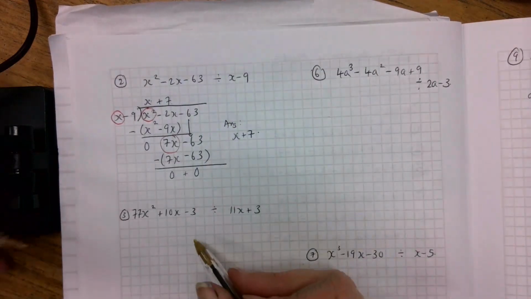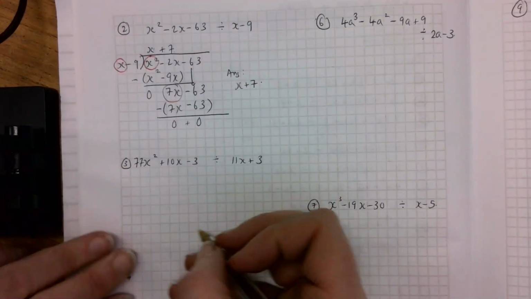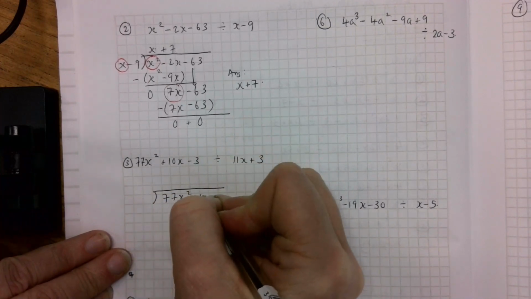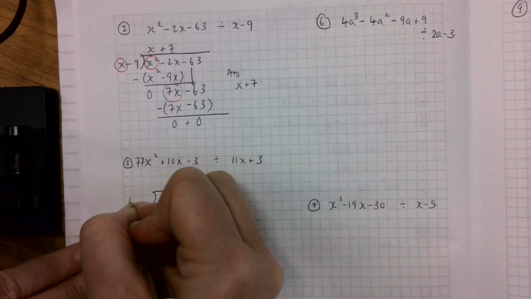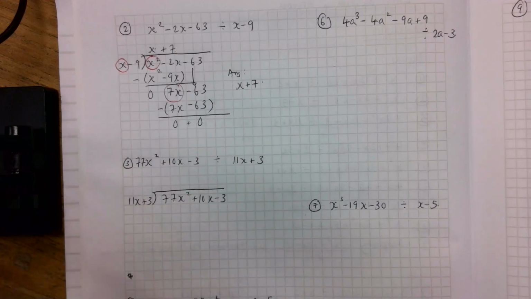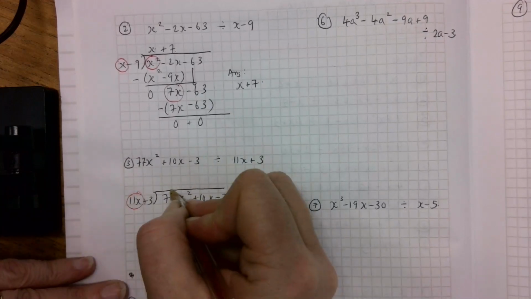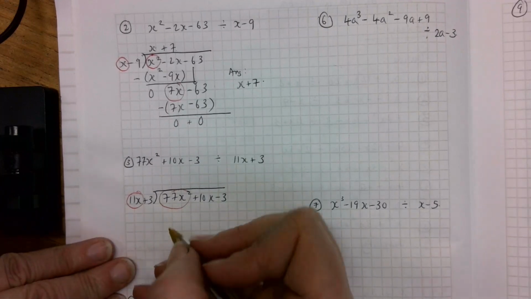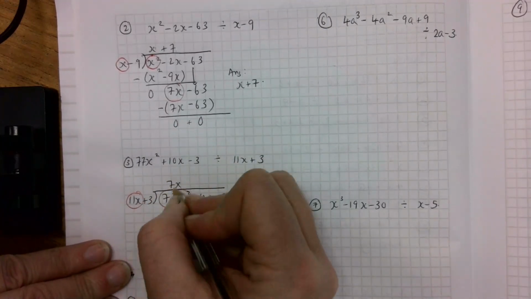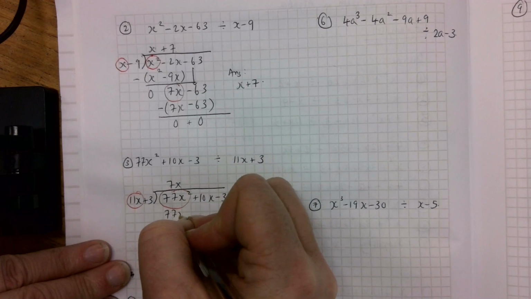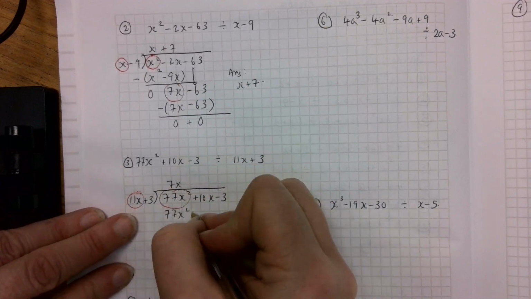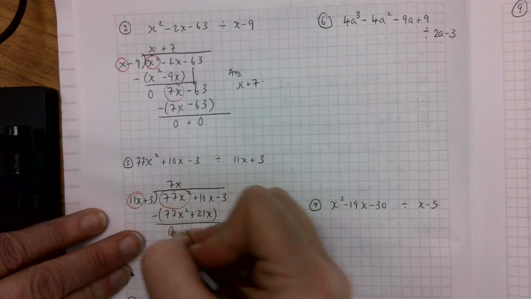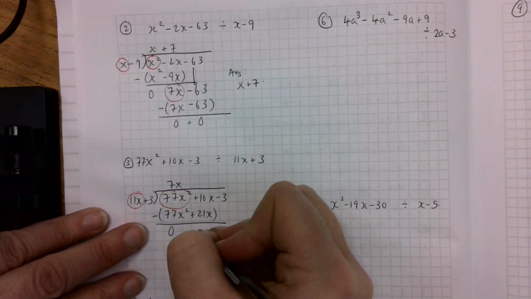The next one, 77x squared plus 10x minus 3 divided by 11x plus 3. So what I'm checking is that into that. That's how I'm starting. 11x into 77x squared is 7x times. 7x by 11x is 77x squared. 7x by 3 is plus 21x. And I subtract, that goes out. 10x minus 21x is minus 11x.